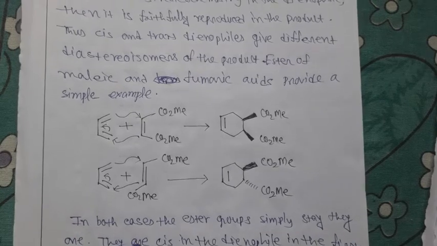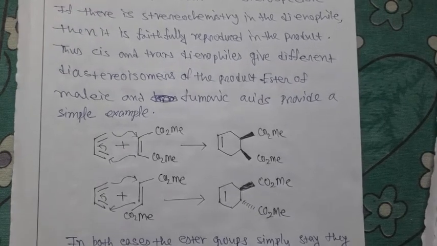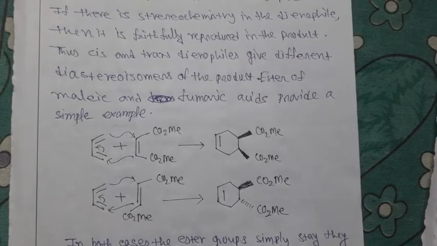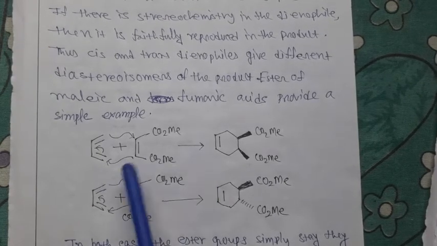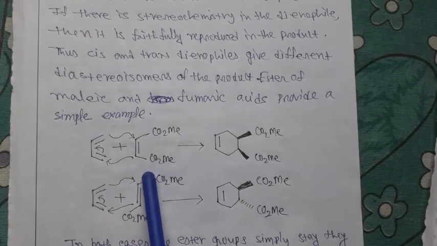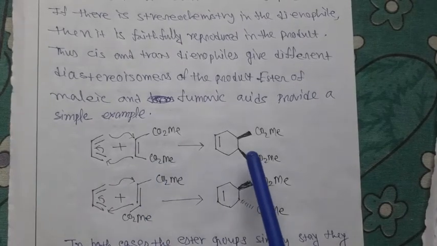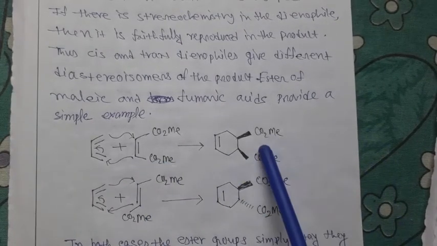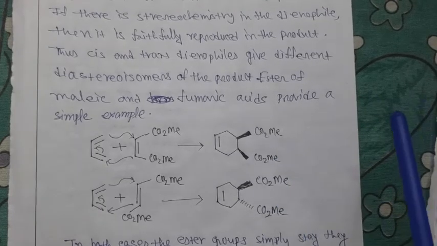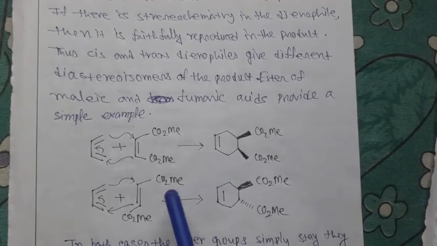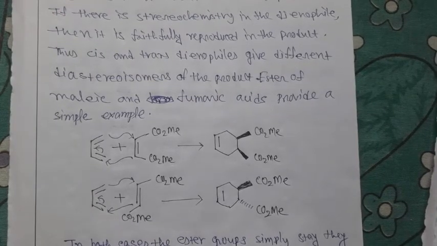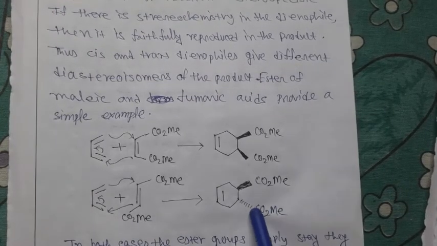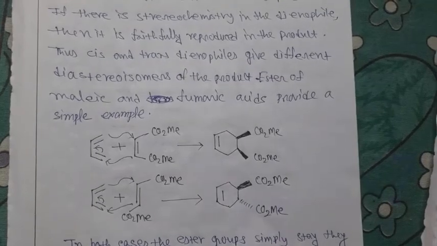In both cases, the ester groups simply stay as they are. They are cis in the dienophile in the first reaction and remain cis in the Diels Alder product. They are trans in the dienophile in the second reaction and remain trans in the Diels Alder product.